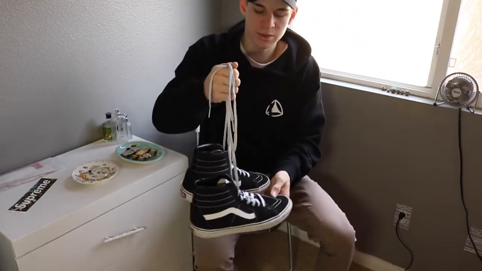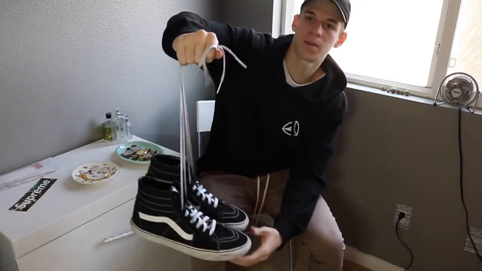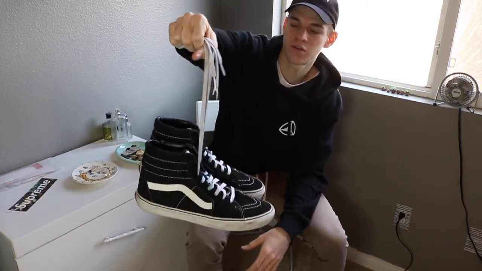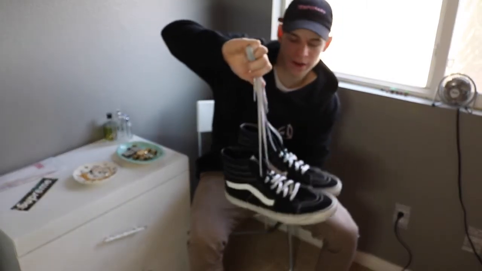Alright, so for this next shot, I'm just going to get a pair of these Vans, old schools, skate highs, and I'm just going to hang them up against the wall, have the shoelaces hanging from my hand, and then see what I could do from there in the editing process and see if I want to add anything.